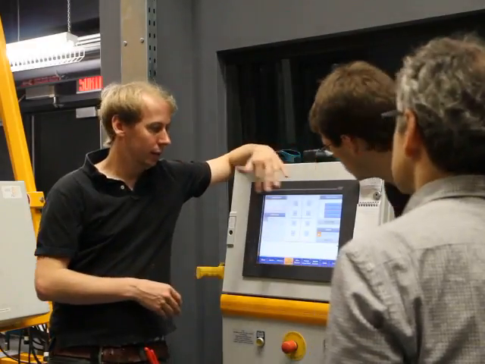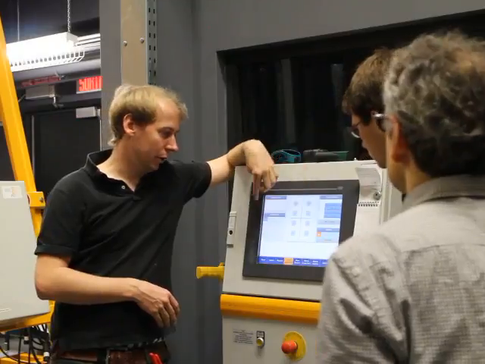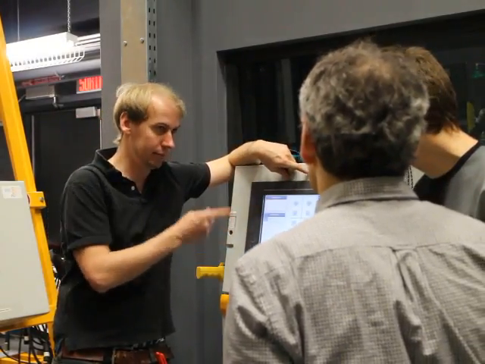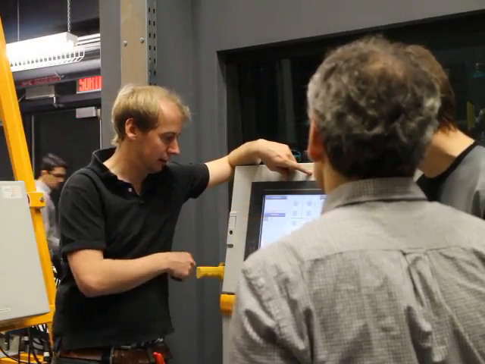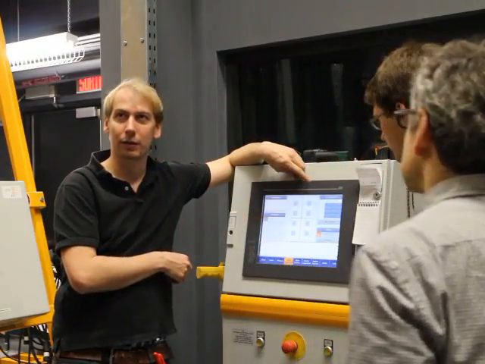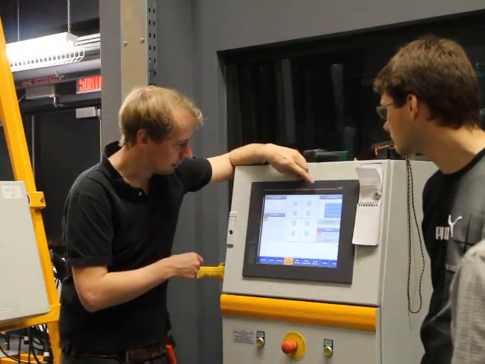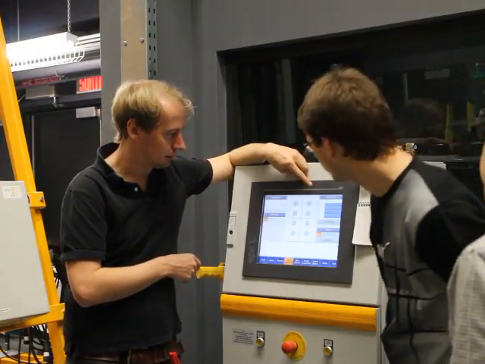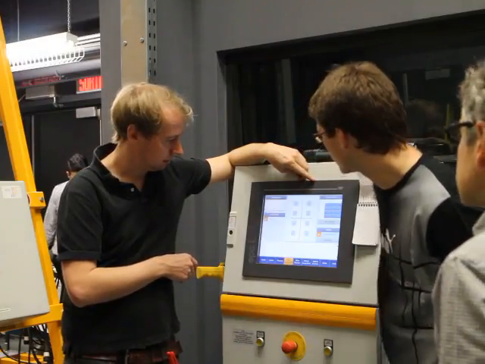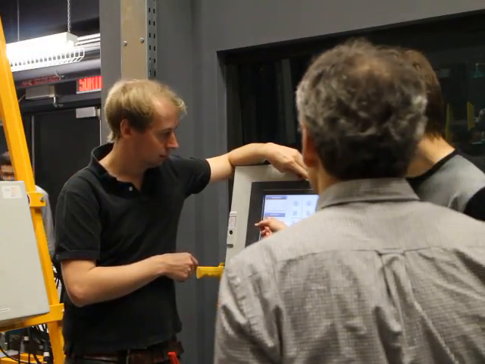Okay, we have to switch on the lamps. What we also should do is switch on the artificial sky, just by pressing the on button. This is a kind of filter. Just turn it on.